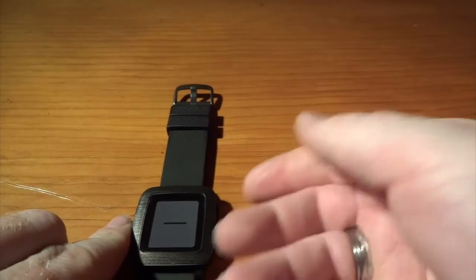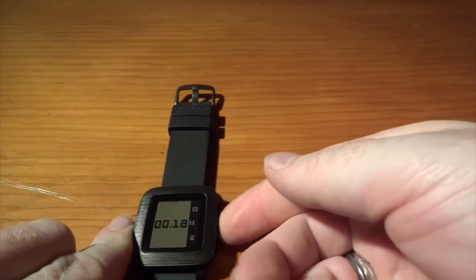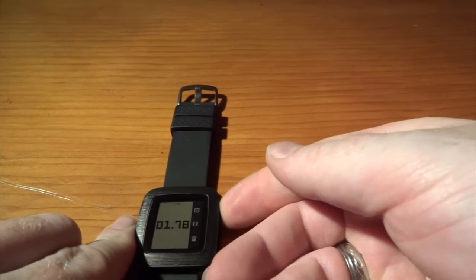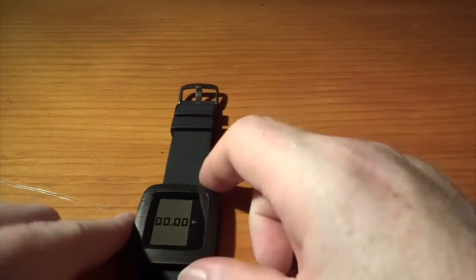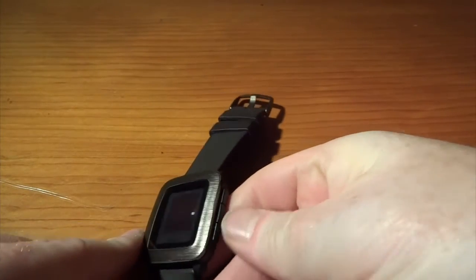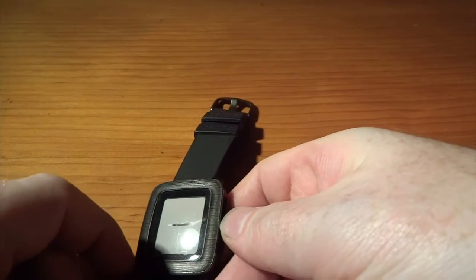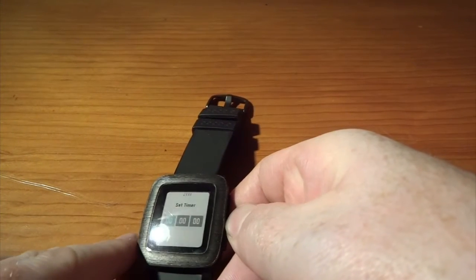Stopwatch, fairly straightforward. It is just a stopwatch, and you can set it to go. You can lap time, and you can erase everything. Fairly straightforward. Timer, more of the same really. Just while it loads up, this is the actual loading animation. It normally doesn't take too long.